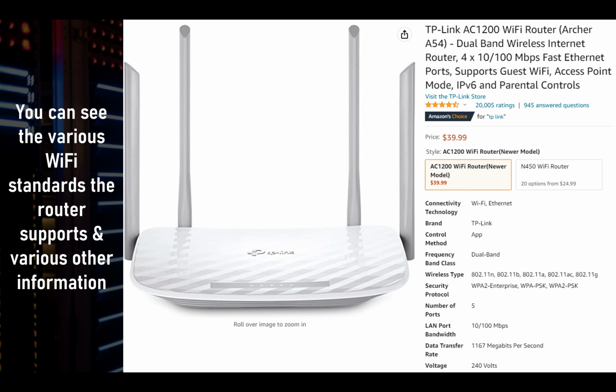So to look at an example, if you look at an Amazon advert for a router, of course you can see the connectivity technology. Here it's saying it supports Wi-Fi, and that's based on the antennas, the wireless access point. It's also going to support Ethernet, so of course it's going to have the Ethernet ports at the back, where you can plug in the twisted pair cables.